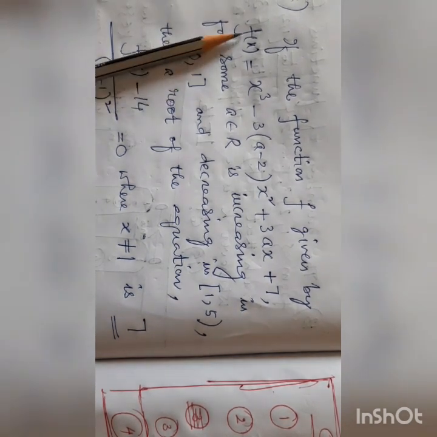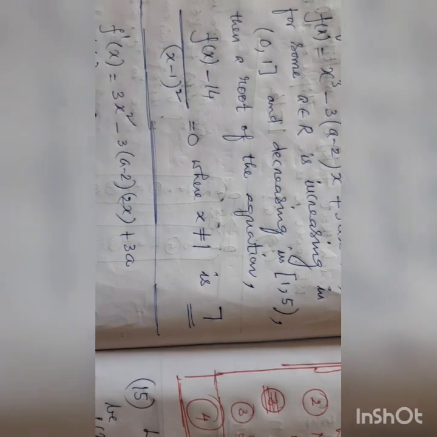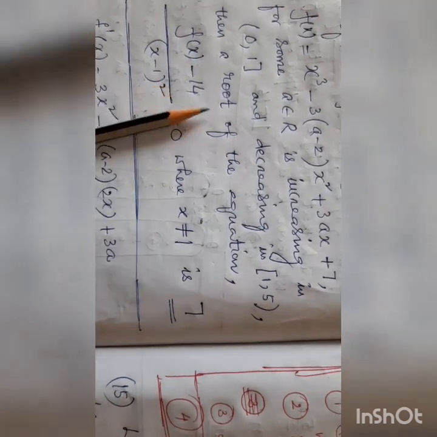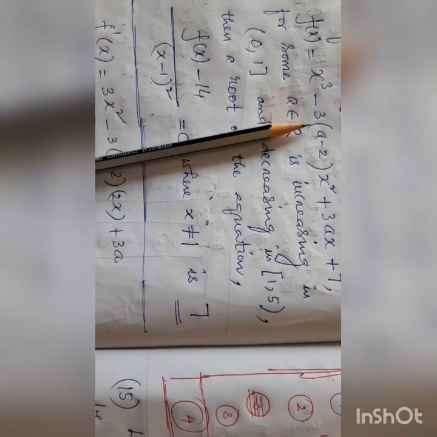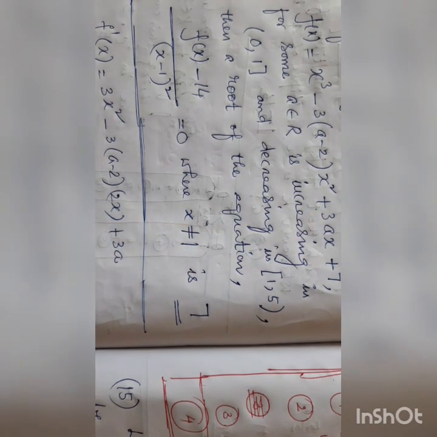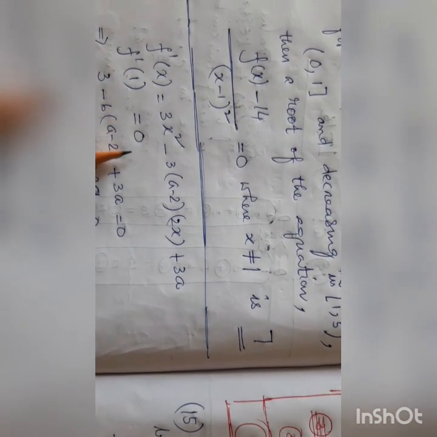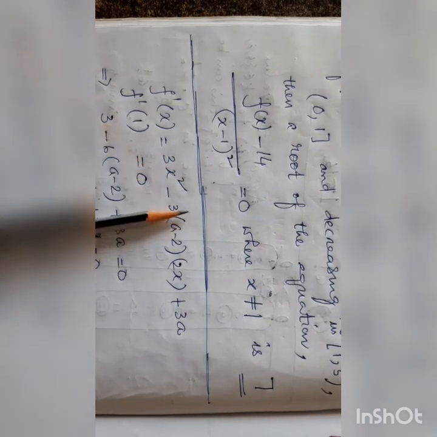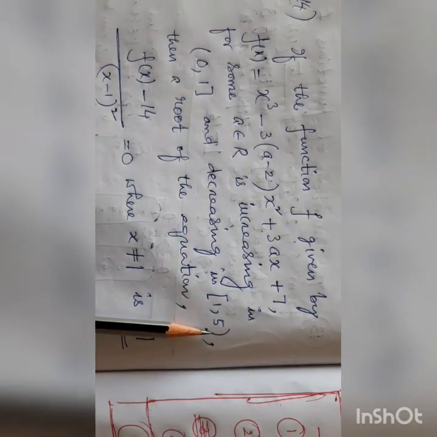I found f dash x. f dash x equals 3x square, and minus 3 into (a minus 2) into 2x, plus 3a. f dash 1 equals 0 because I want to take 1. Why do I want to take 1? Because in the question there are intervals 0 to 1 and 1 to 5.